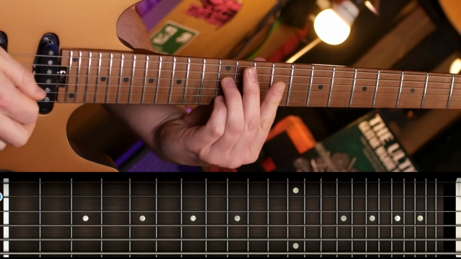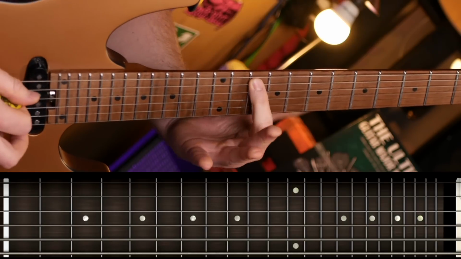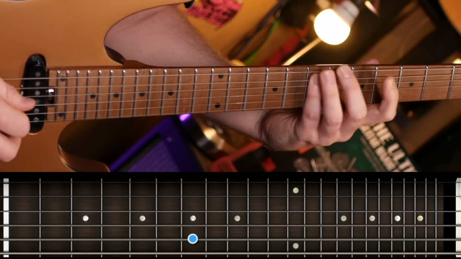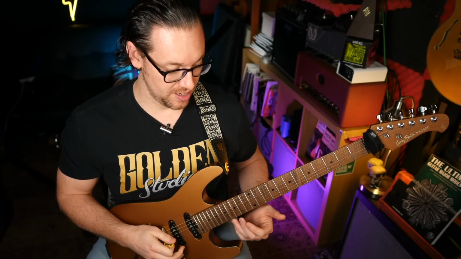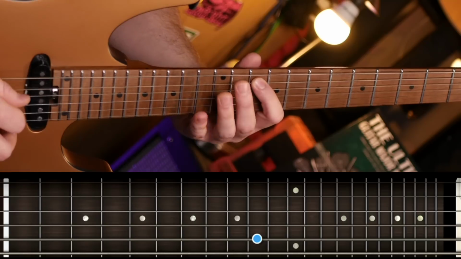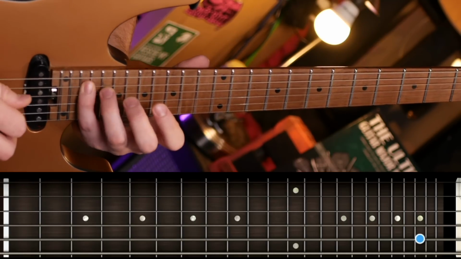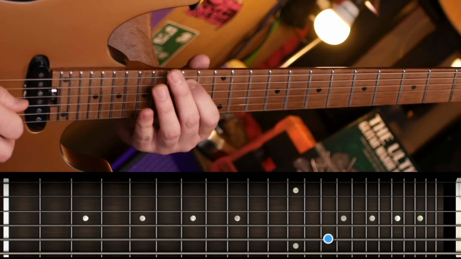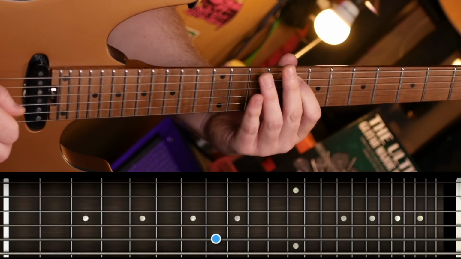So if I played G dominant, which is the 5th note in the major scale, and just played C major, but starting from that G note, it would sound like this. It's that minor 7th that gives it the blues feel.